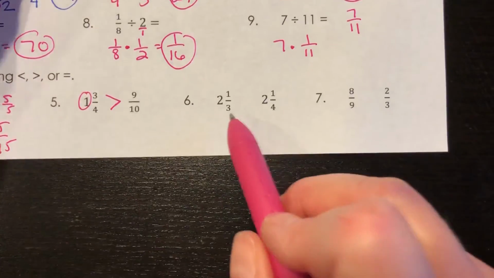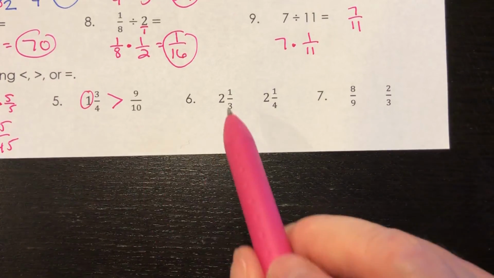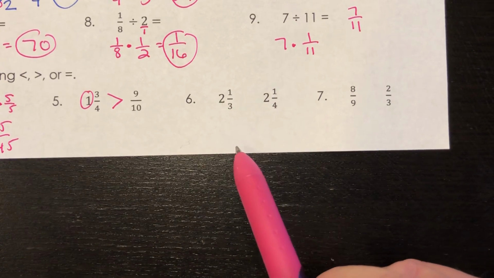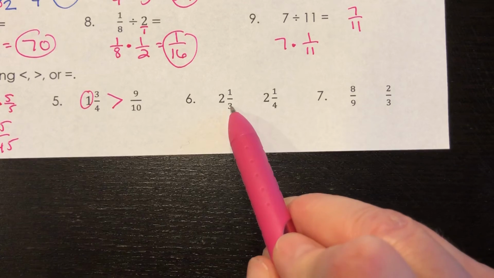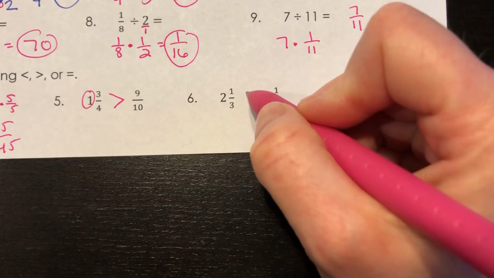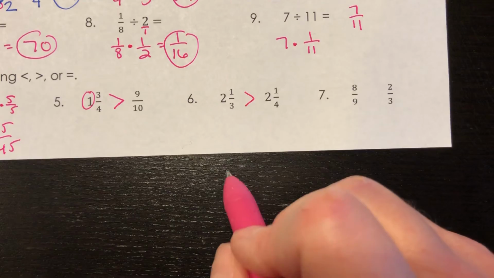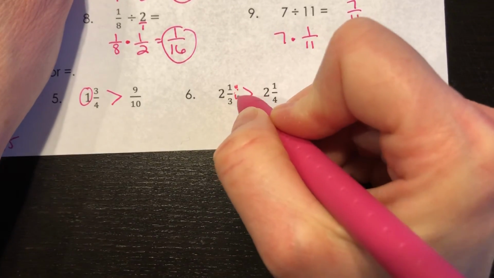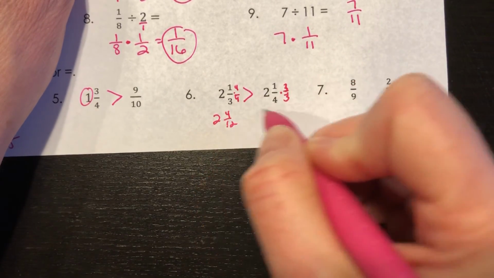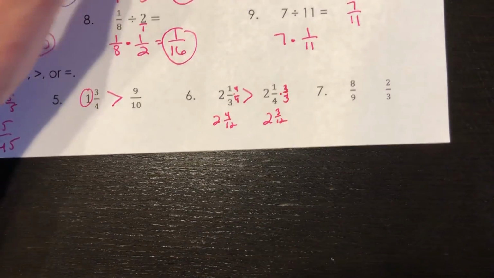For number 6, I have 2 1/3 versus 2 1/4. We can use our unit fraction size to help us. I know that both of these are 2 wholes, but what's more, 1/3 or 1/4? Well, which pieces would be larger? Sharing between 3 people or sharing between 4 people? Sharing between 3 people. So 2 1/3 would be greater than 2 1/4. You could have gotten a common denominator. You could have multiplied 1/3 by 4/4 and 1/4 by 3/3, and you'd have 2 4/12 compared to 2 3/12, and you'd still get that one's greater, but we can use our number sense as well.